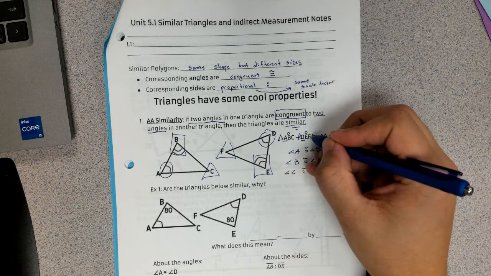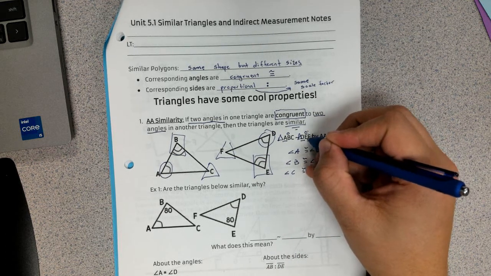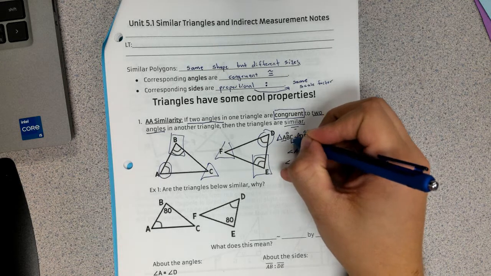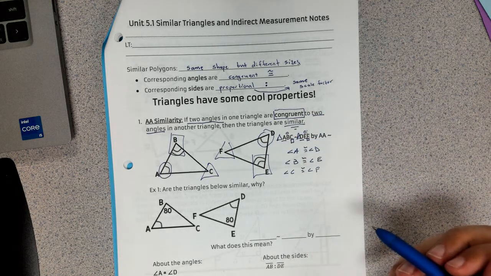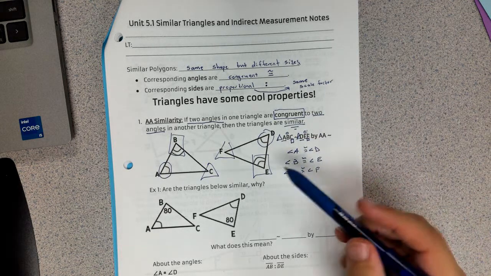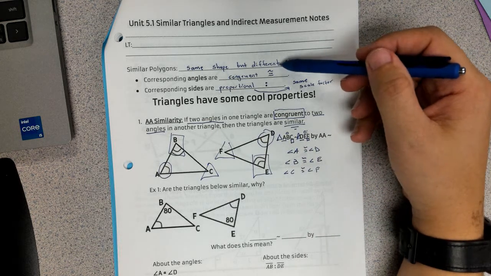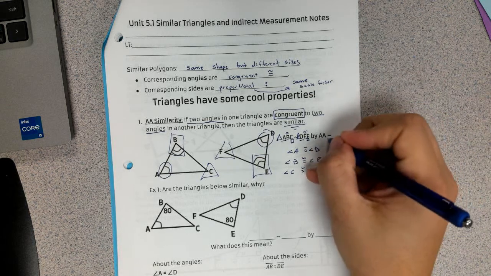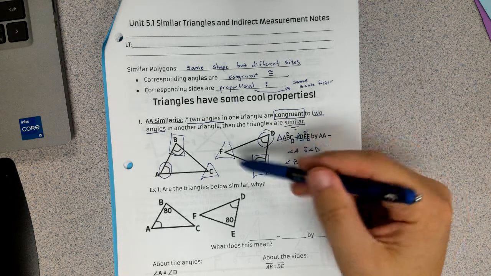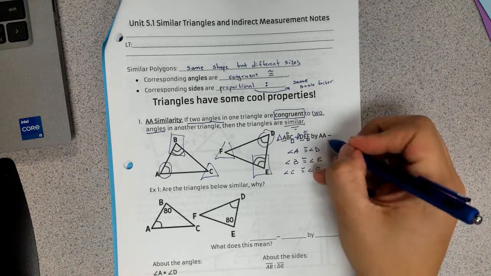And if we look on our line here, they're both the third letter. So they are congruent as well. Which means that these two triangles have congruent angles. And since they're congruent angles, they are similar. Okay? Because they have all the same congruent angles.